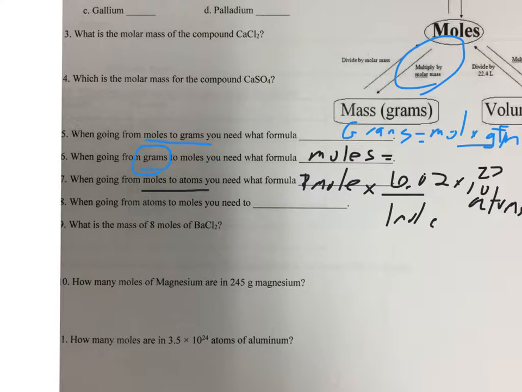And what if you're going from atoms to moles? What if they're giving you the atoms? Let's say they're giving you atoms over here. Then what would you have to do? Where would the atoms go?